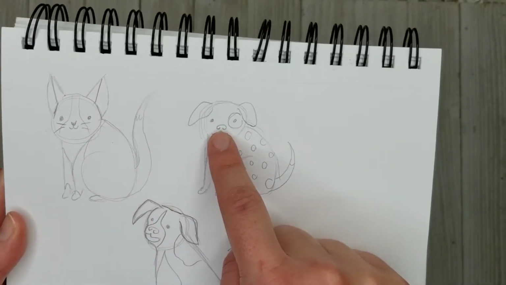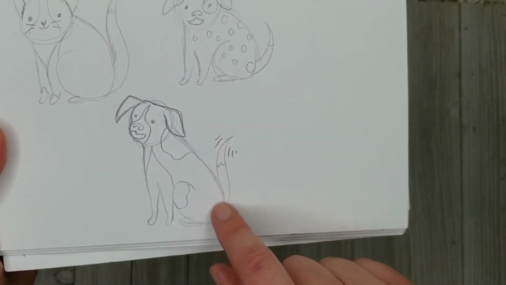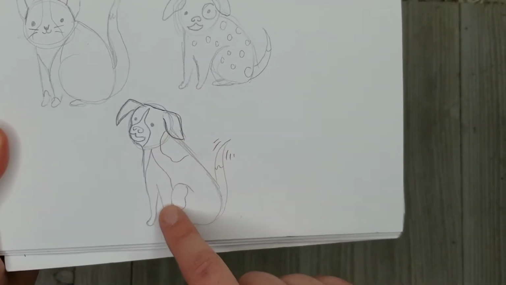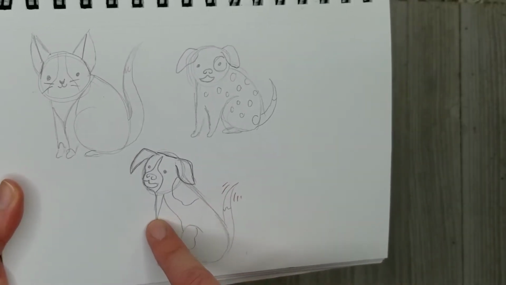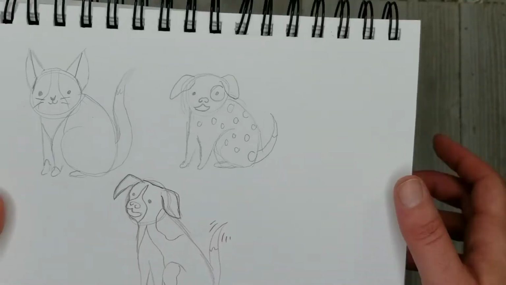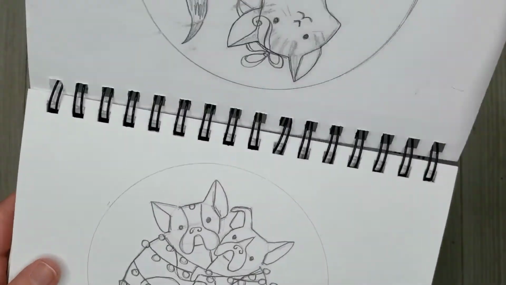Different animals have different kinds of ears, of course. Some animals, like larger dogs, will have a more elongated body, and the ears, of course, are going to be different. The markings on the body are going to be different. And then I demonstrated, let's see here.